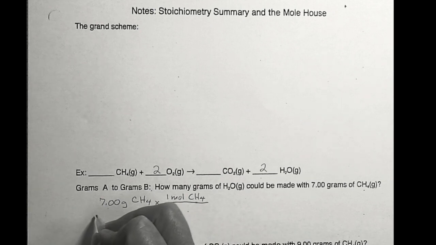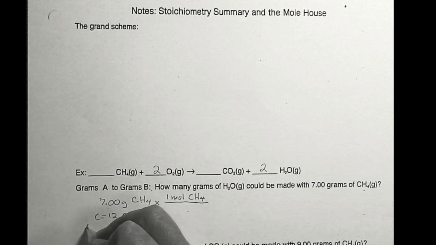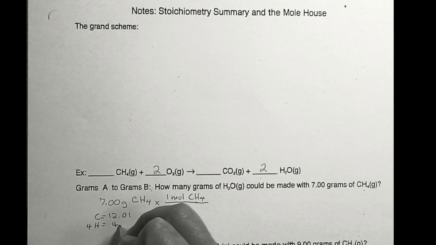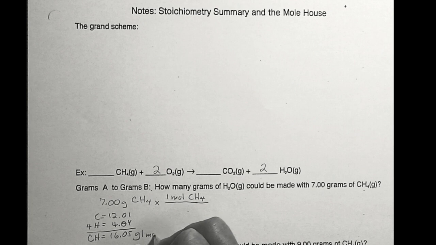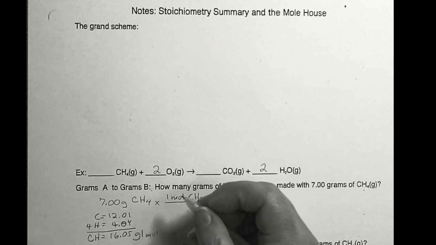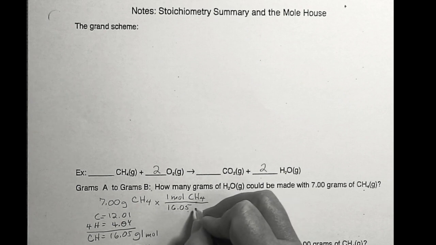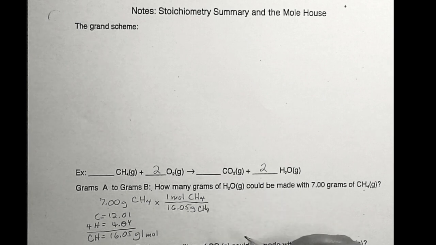From the periodic table, carbon is 12.01 grams for every mole. If you have 4 hydrogens, that's 4 times 1.01, so 4.04. And we know that CH4 then is 16.05 grams for every mole. So we would say that 7 grams of CH4 times 1 mole of CH4 over 16.05 grams of CH4 would give us moles of CH4.